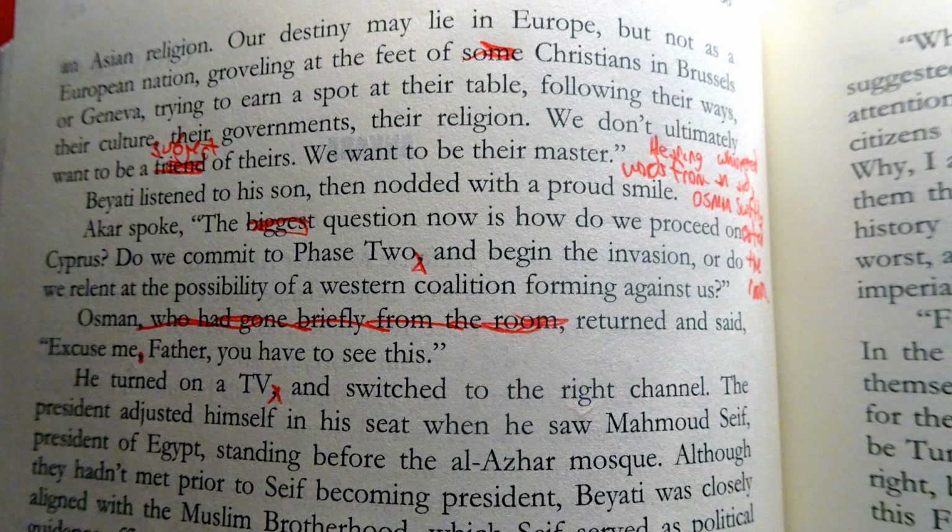Right here in the middle of the page, you see there's that line, Osman, who had gone briefly from the room. You can see at the top of the page that whole line is from Osman. So at one point, Osman was in the room, and then a couple paragraphs down, Osman, who had gone briefly from the room. You never actually saw him leave the room. So I decided to just add that in. So that line, not dialogue, but the line in red toward the right side of the page, will say Osman briefly leaves the room.